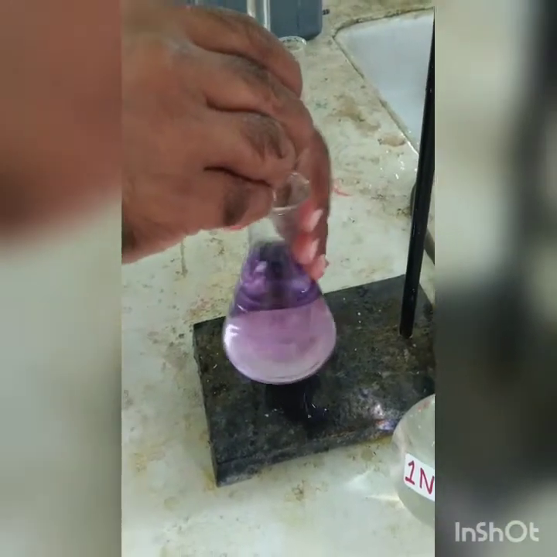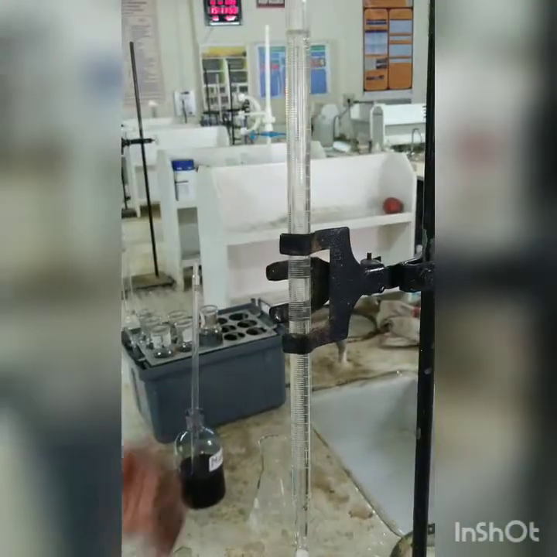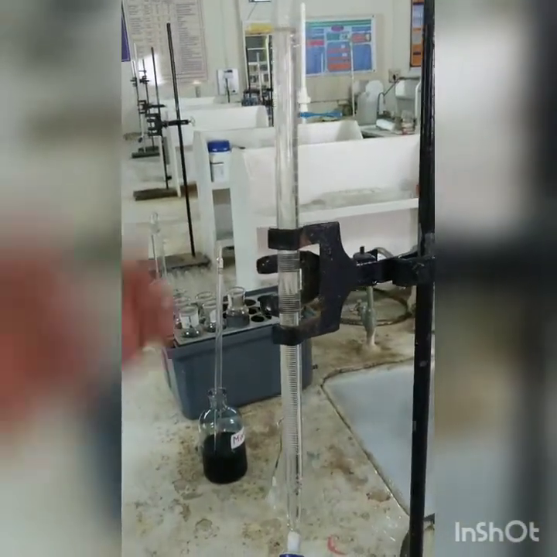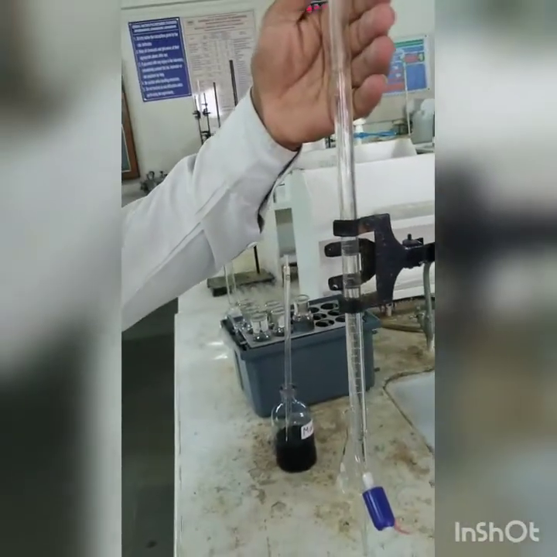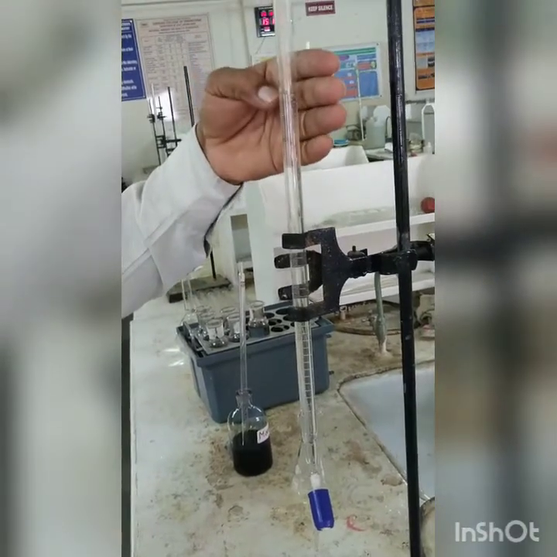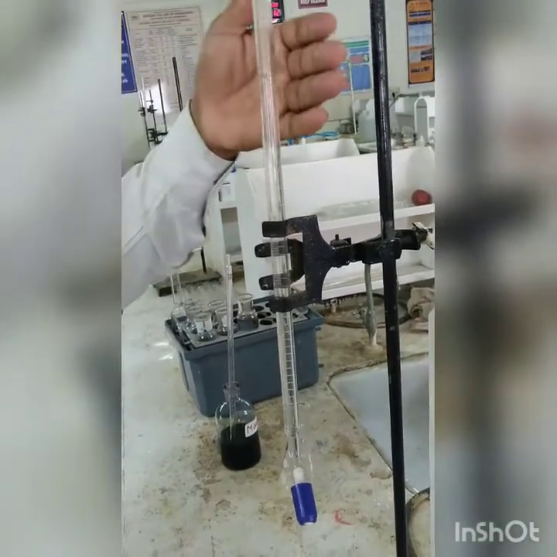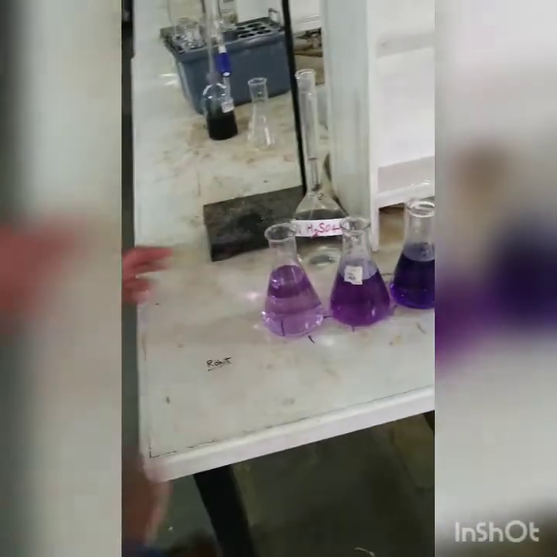Ingole sir? Yes, sir. How much is the ml of titrant? Sir, 4.5. That is the final reading, meaning 4.5 ml of titrant has been used. What was the initial reading? No, the final reading is 4.5 ml. Okay. So we will do the calculation part and further discussion.